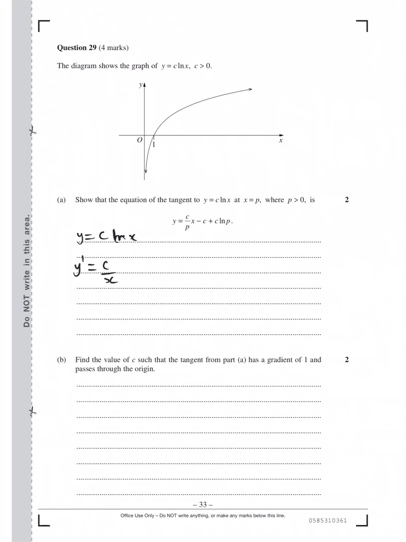Now, we've got some point p that we're talking about, so when I've got x equals p, we're going to have y equals c log p. I'm just going to substitute in my value for p here. Let's say p is some point up here. Well, that's the point p, c log p. And this is the equation of the tangent that I'm trying to find.